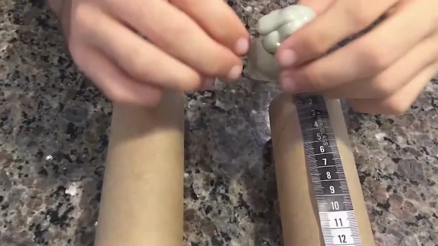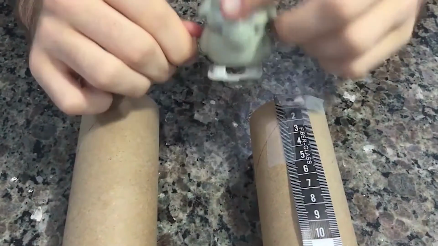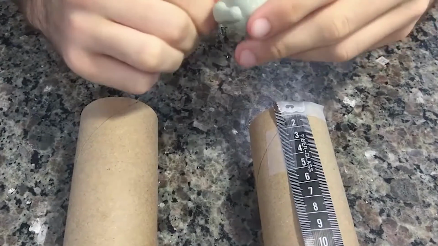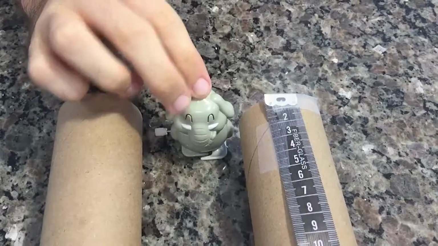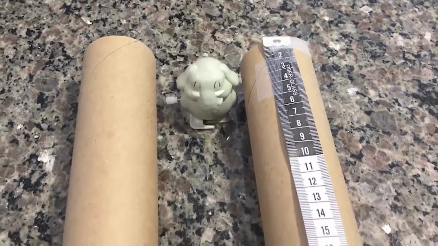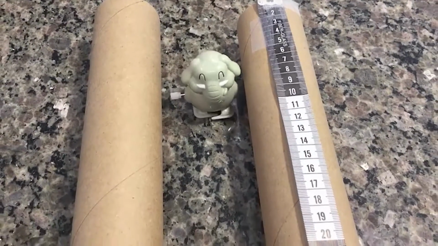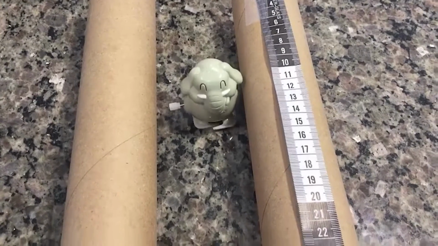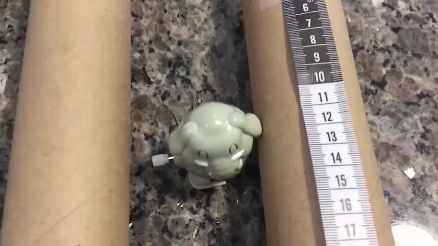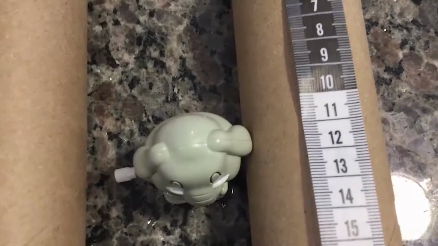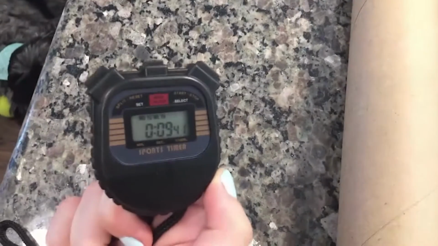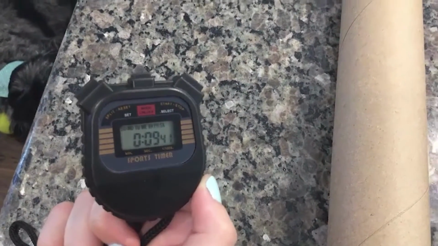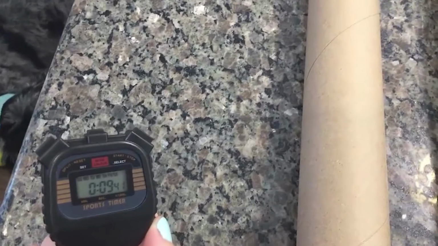Let's do trial 3. We'll wind twice. And on your mark, get set, and go. And this time we are at about 13 centimeters in 9.41 seconds. Record all of the data in your data table.